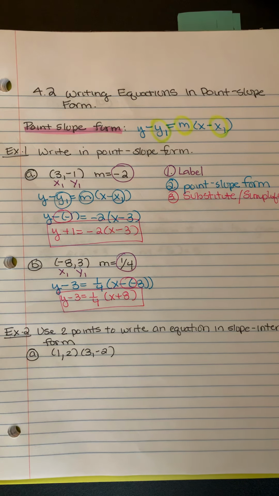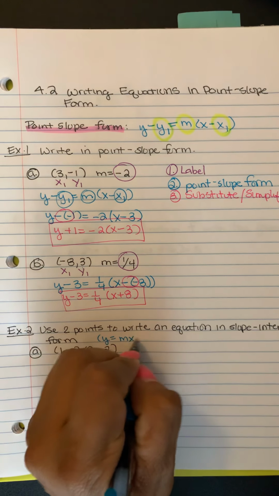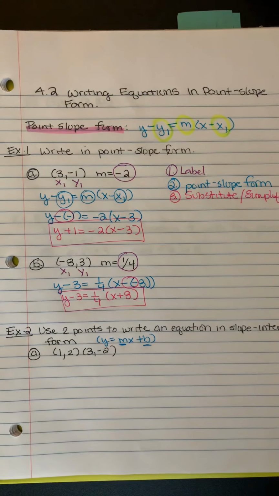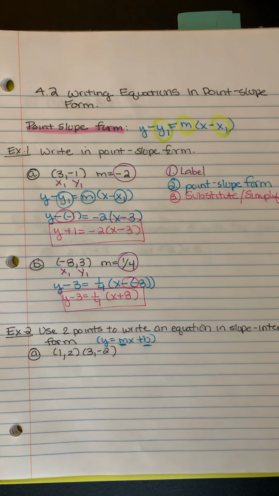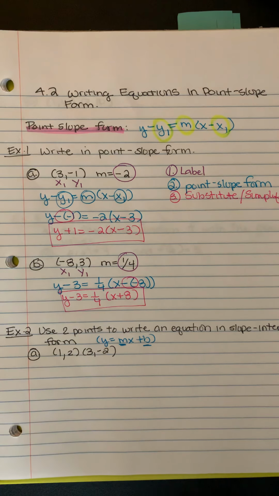All right, example 2 says use 2 points to write an equation in slope-intercept form. So we already know, we've been practicing this. Slope-intercept is y equals mx plus b. And remember, 2 important things that we needed were your slope and your y-intercept. So if you're given 2 points, now none of these are special, so we don't have any special points. But we do have steps for this one.